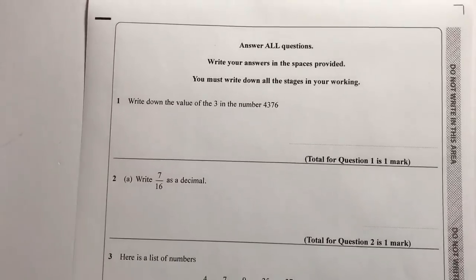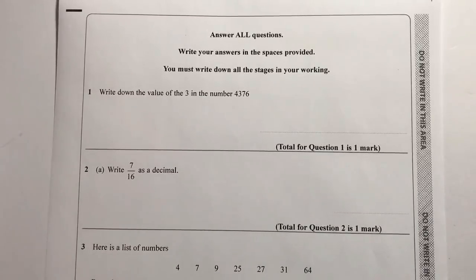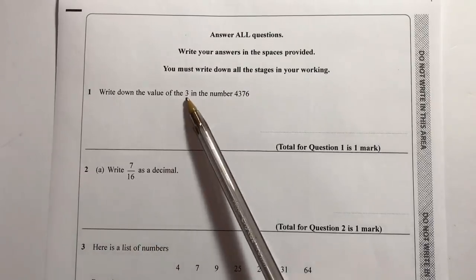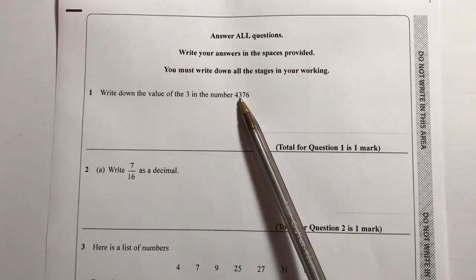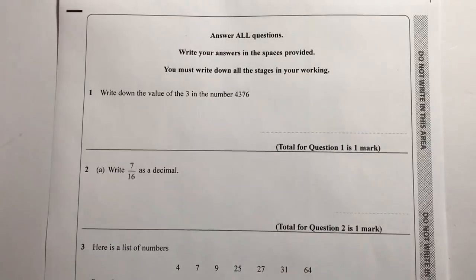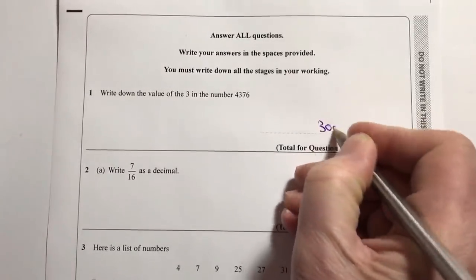Okay, we'll move on then to question 1, which deals with writing down the value of 3 in this particular number. Well, at the beginning of this paper most of the questions are relatively straightforward, but let's just make sure that we do all of the questions. So I've got 3 in this, that's going to be 300. If you imagine, that's 4,376, so the value is 300.